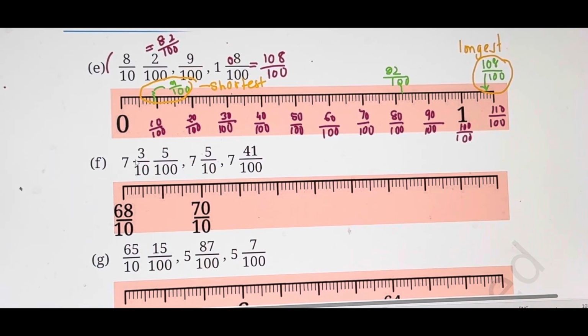F. 7 whole 3 upon 10, 5 upon 100. Now again this is together, so I'll write this as 735 upon 100. Okay, this we club together and we write like this. This is 7 whole 5 upon 10. You convert again it in the hundreds form. So 750 upon 100. And the third one would be 741 upon 100.